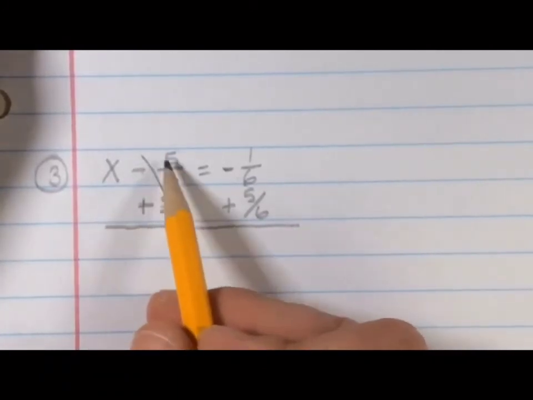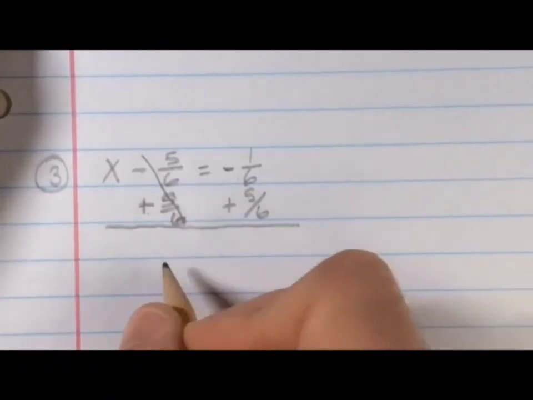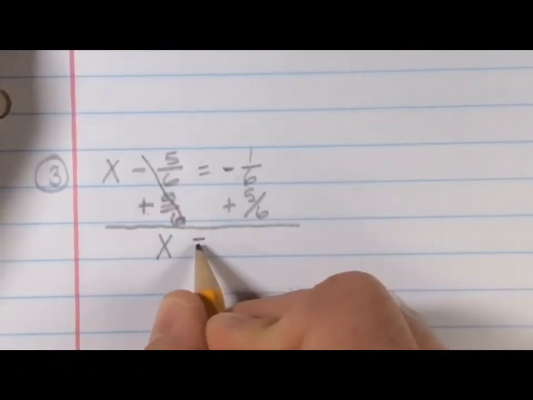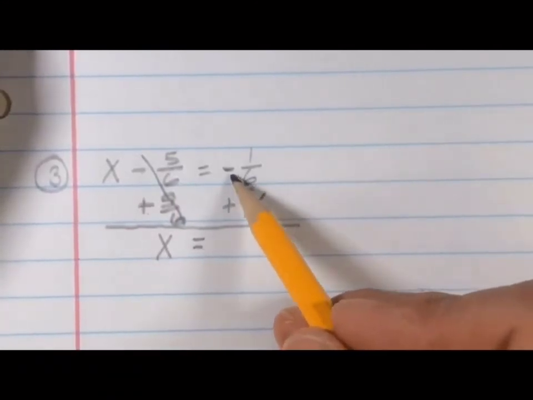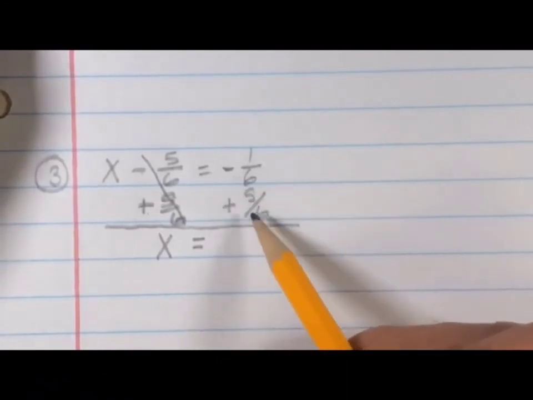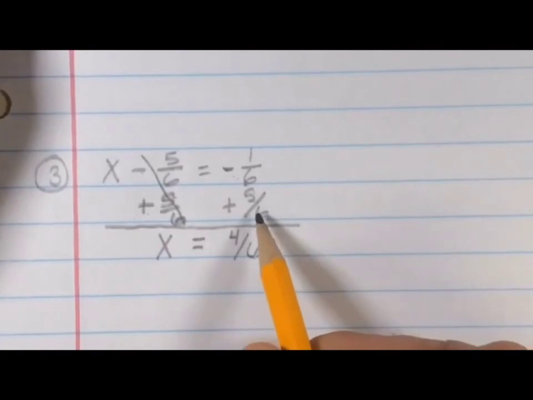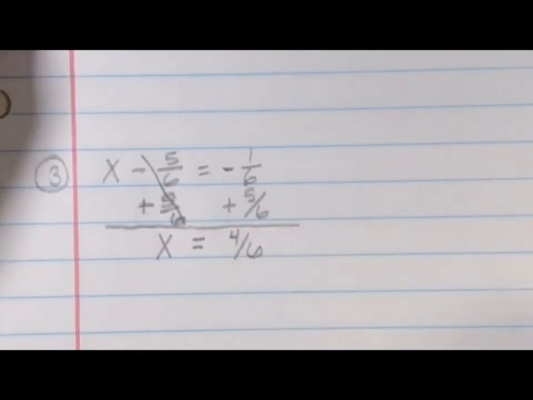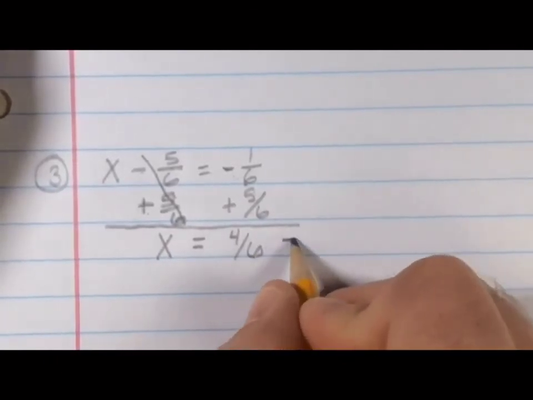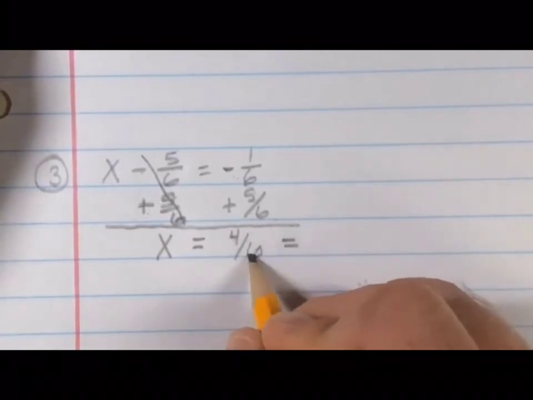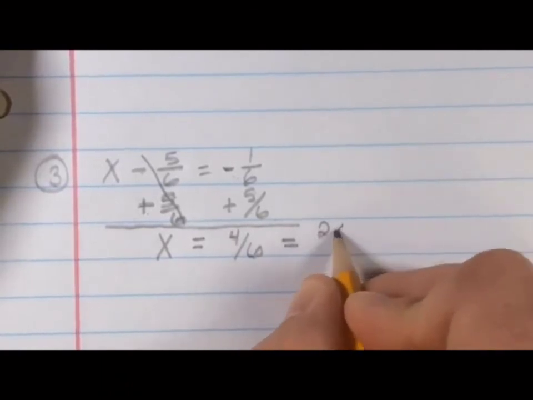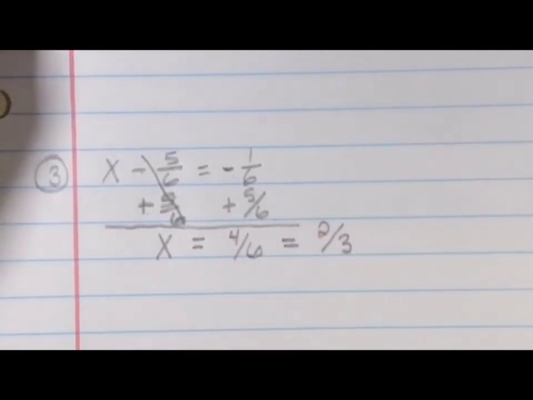So negative 5/6 plus positive 5/6, those cancel out, leaving us with just x on this side. And then negative 1/6 plus positive 5/6, different signs, subtract. So 4/6. And I'm going to keep it positive because the positive had the larger number part. This, of course, could be simplified, dividing top and bottom by 2 to get 2/3. X equals 2/3.